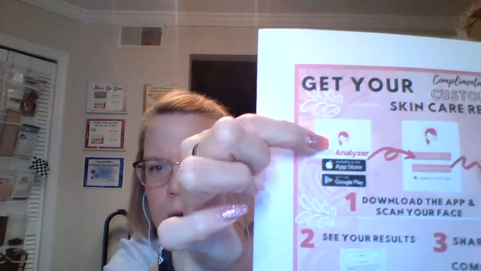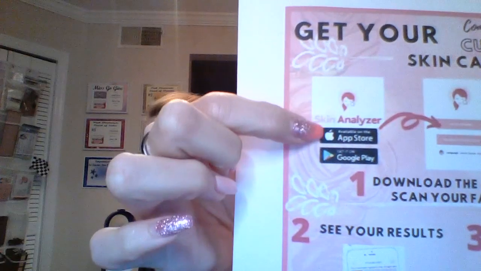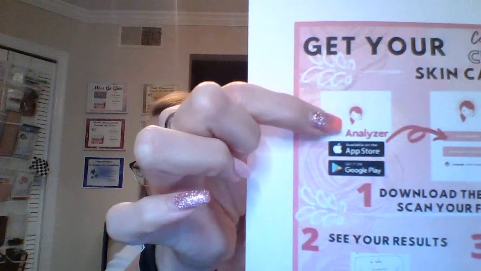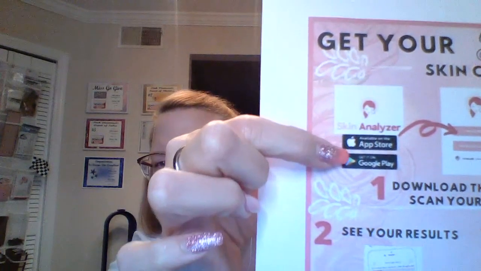I'm going to show you a photo here. It's probably not going to be the easiest way to see it. But that little face right there, I'm trying to get it close enough. So it says Skin Analyzer. You're going to look for this little girl with pink hair, and it says Skin Analyzer app.